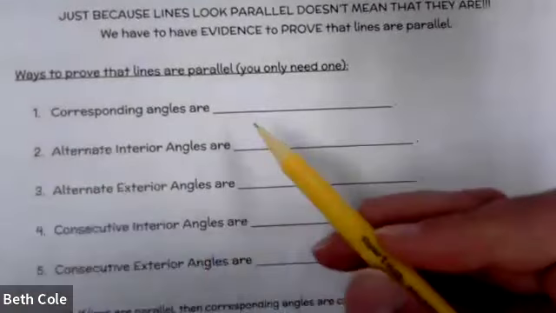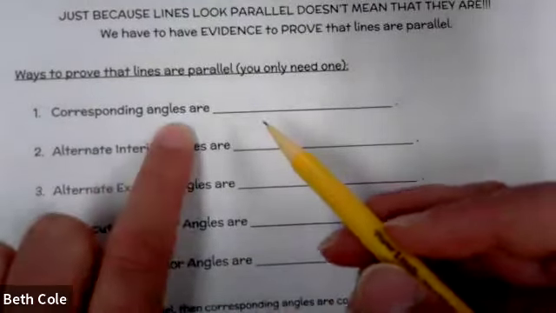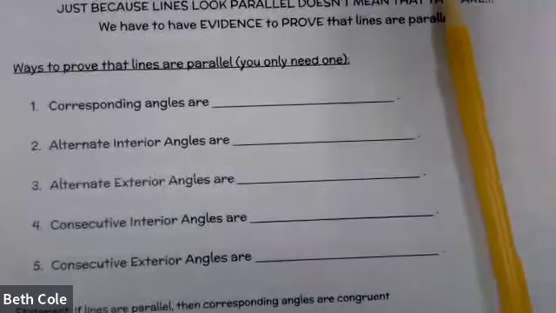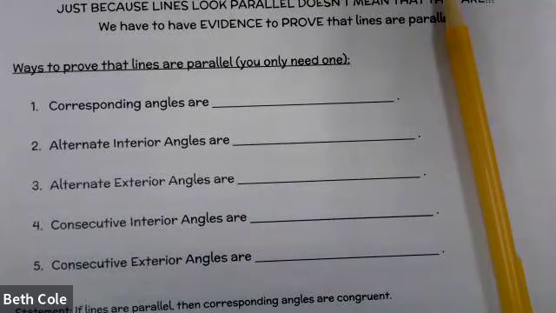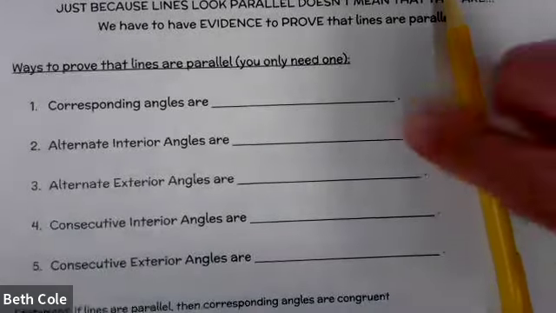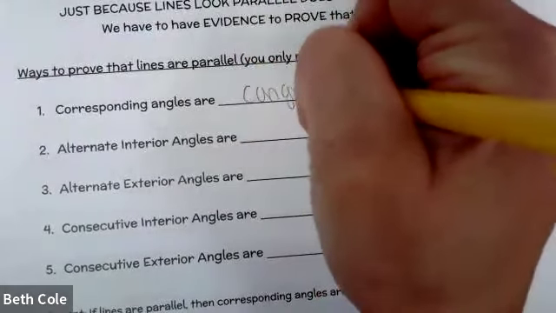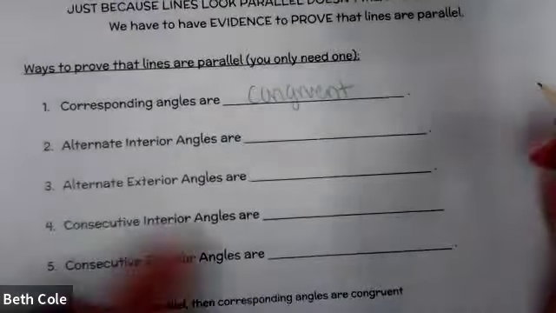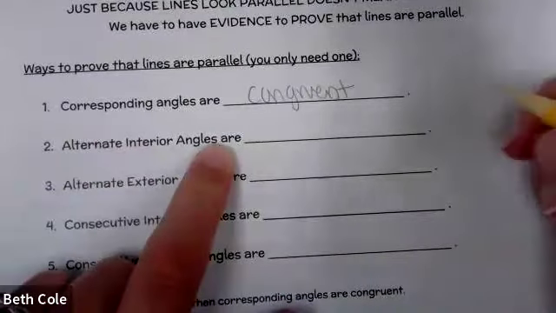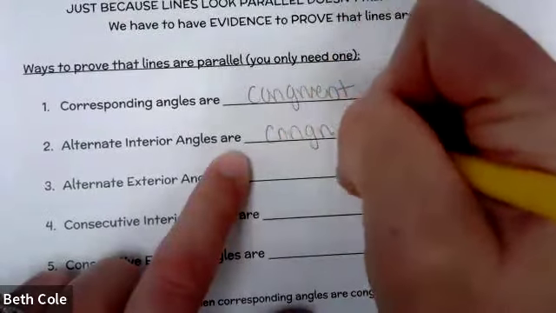Now, we just went over this and you just took a quiz on it. We're just going to write it out again. Corresponding angles are, and we're looking for congruent or supplementary. It's one or the other. So congruent or supplementary, do you think? Congruent, perfect. Go ahead and write congruent on that line. They're almost all congruent. All right, alternate interior angles are congruent.